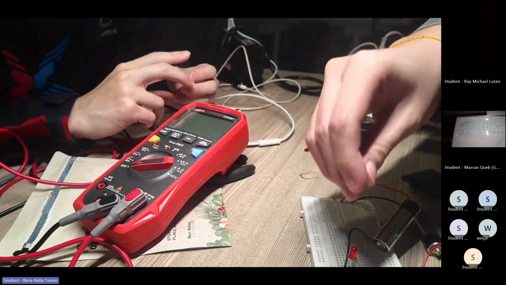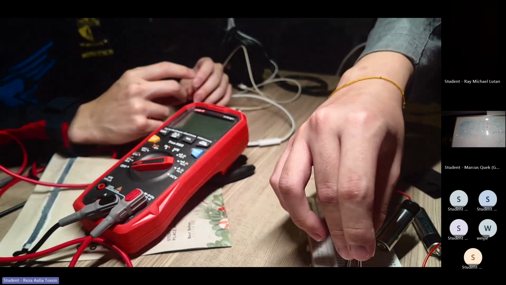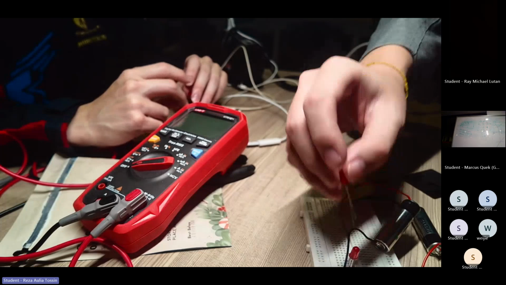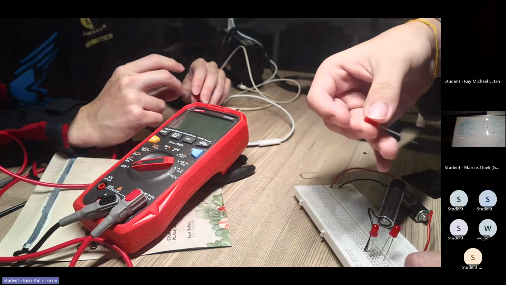Okay. Has everyone managed to make their circuits? Is everyone pleased with the result? Did it light up? Yeah. Okay. So, light up your life.